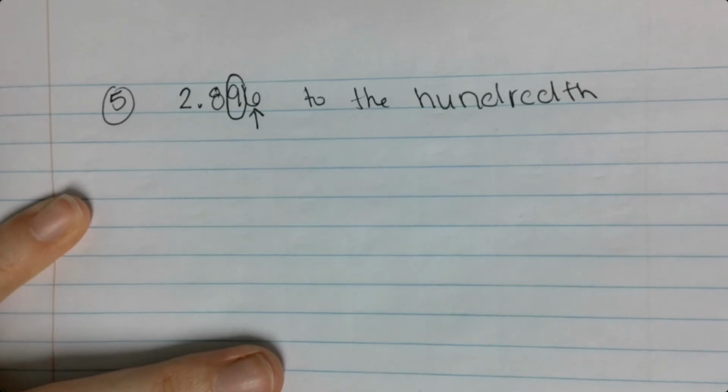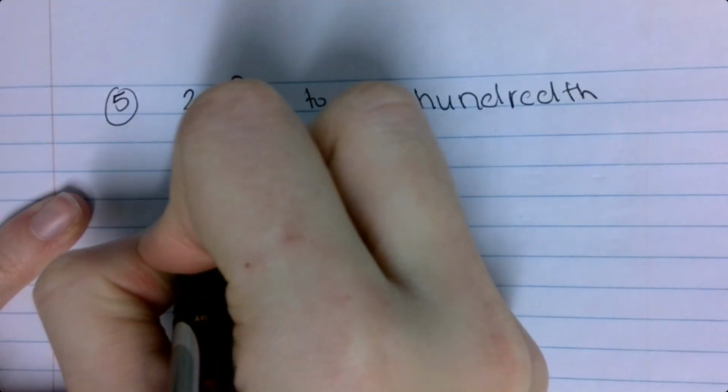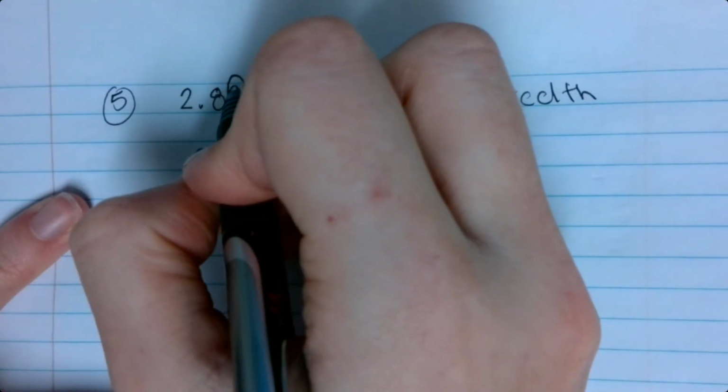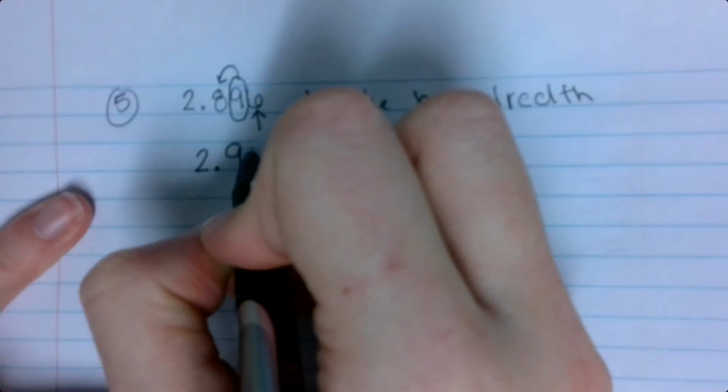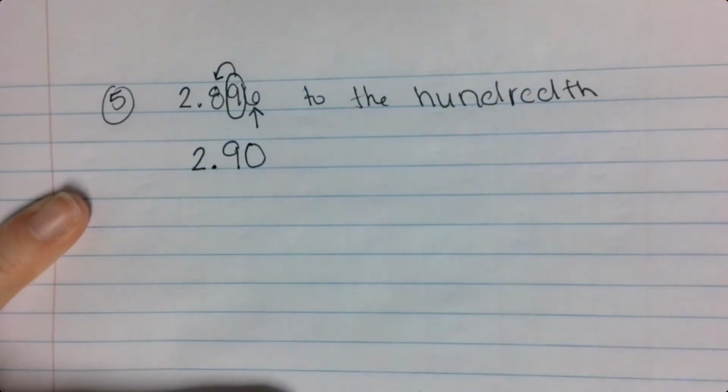Again, 6 is bigger than 5, so this would be 2. The 9 would round the 8 up to a 9, and then I would put a 0 in its place to show that it was a 10.